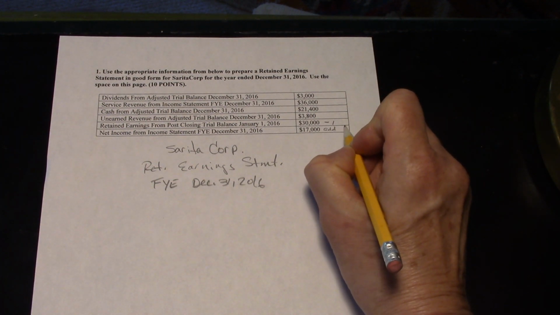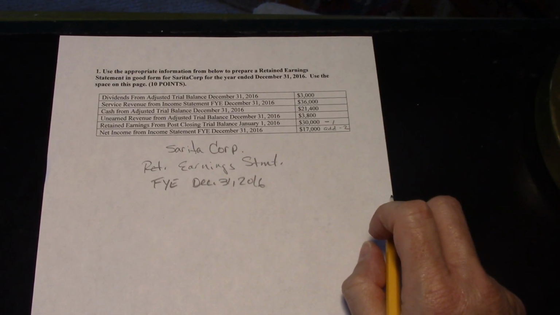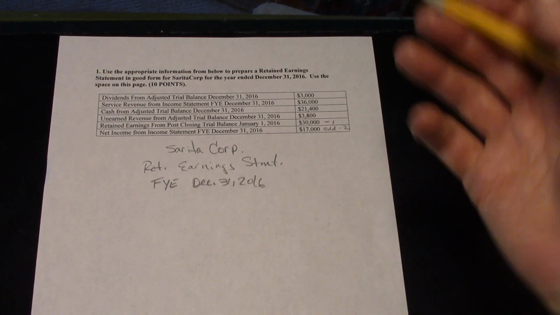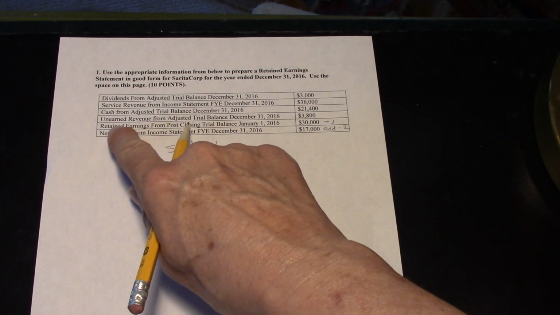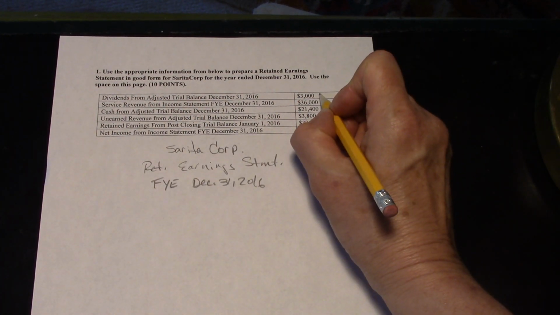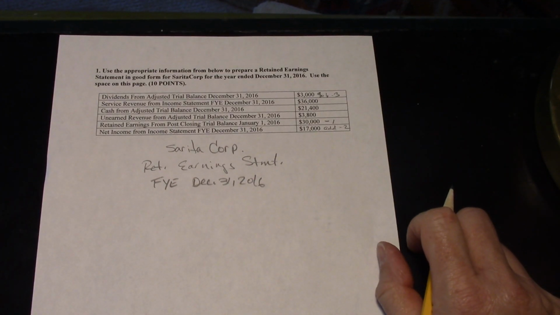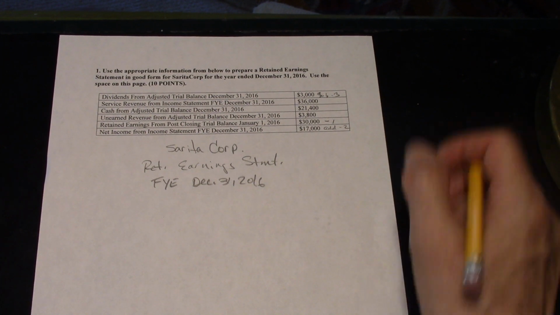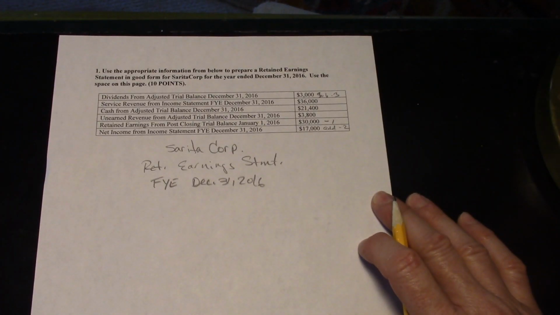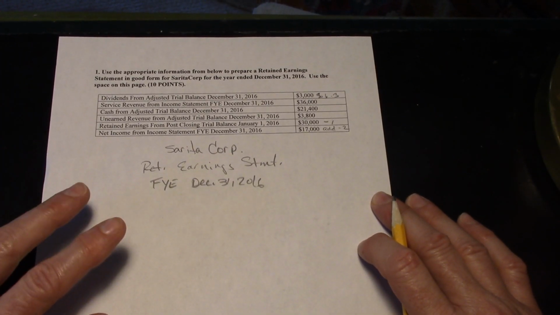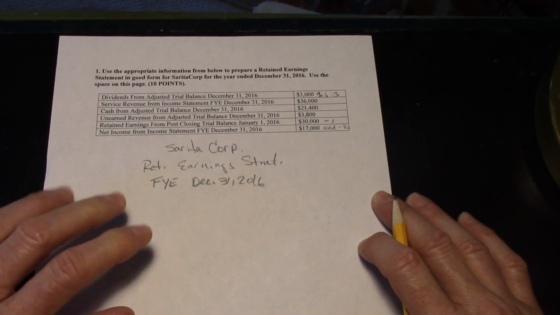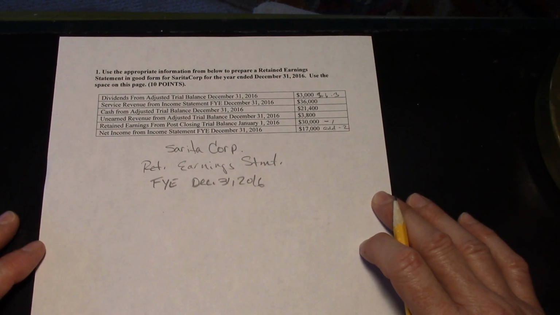So add, that's step 2. So step 3 is subtract any dividends. Well, we have some. So there's subtract, step 3. And then you total it. That's it. There's only 3 things for you to find here: the original retained earnings, the net income, and the dividends.